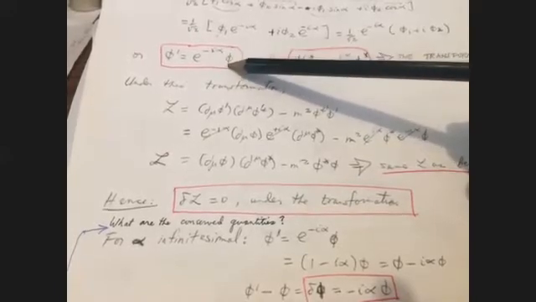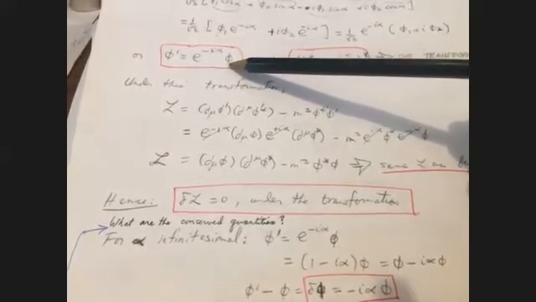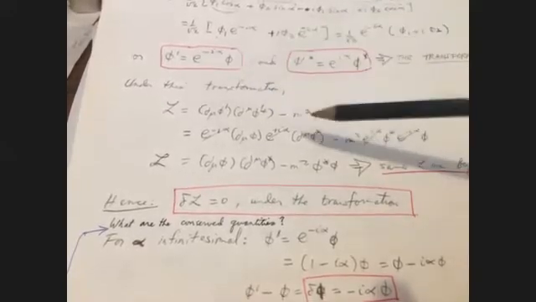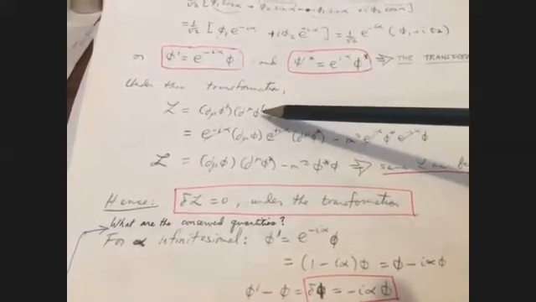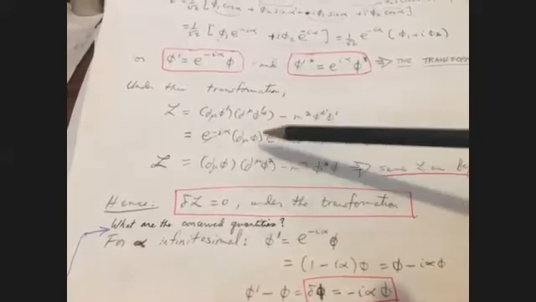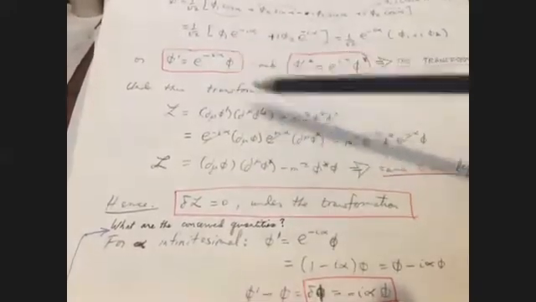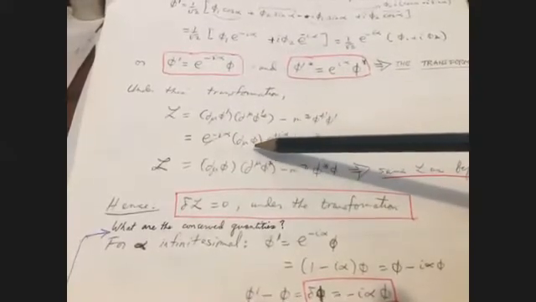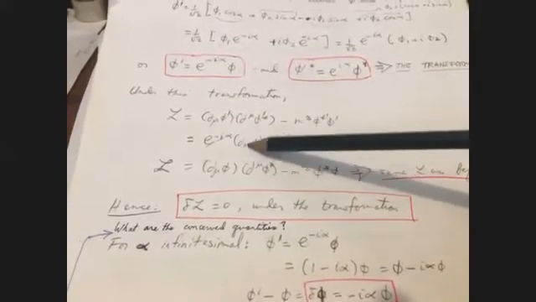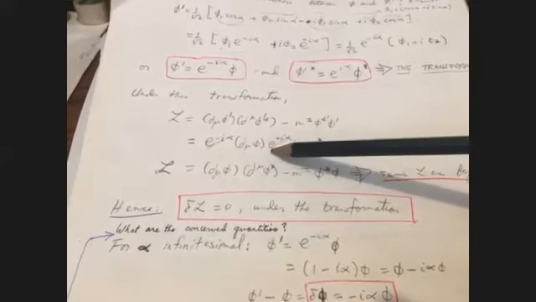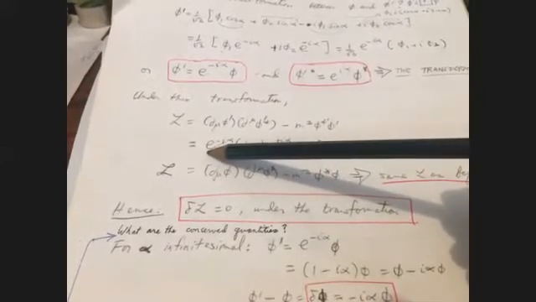That means you subject the phi by transformation going to phi prime, and you do the same for the phi star. So since alpha is a constant, it would just slip through the derivative, this partial of mu, so it goes out of the derivative.